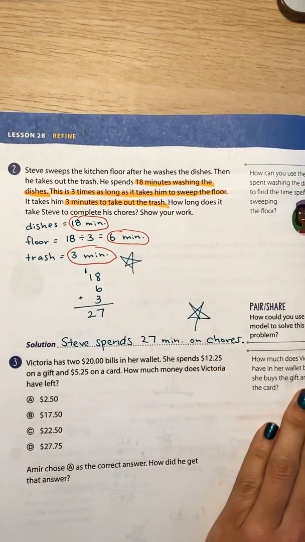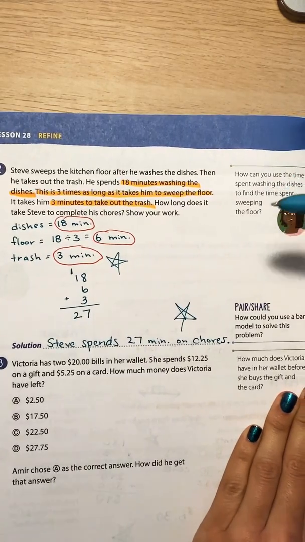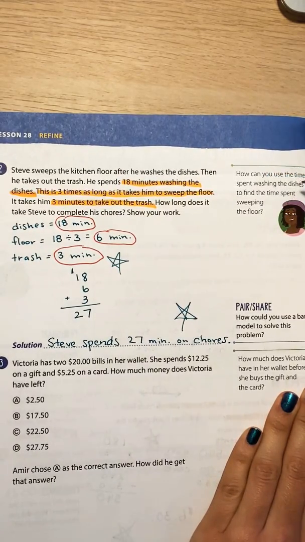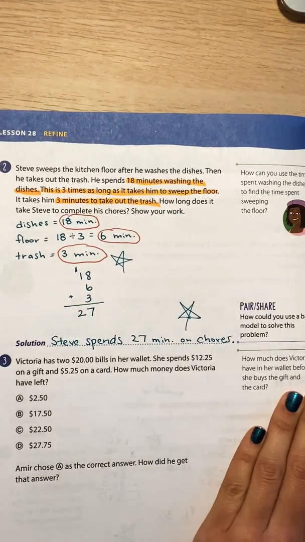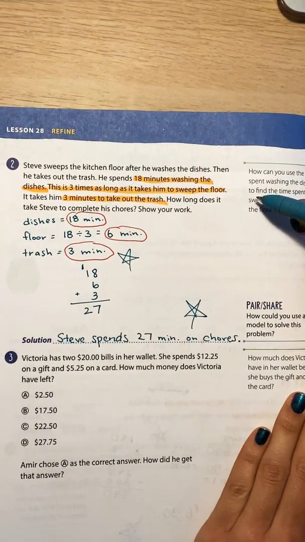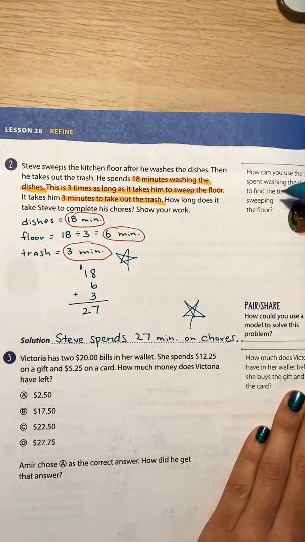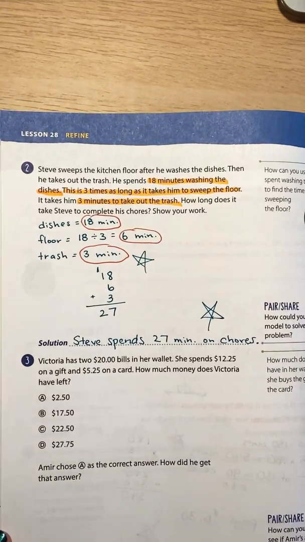Okay, and then don't forget to answer these little questions here on the side. How can you use the time spent washing dishes to find the time spent sweeping the floor? So we did that, we divided it by 3. But these will help you. If you get stuck and you're trying to do it on your own when you're paused, these will help you on the side, okay? Number 3.